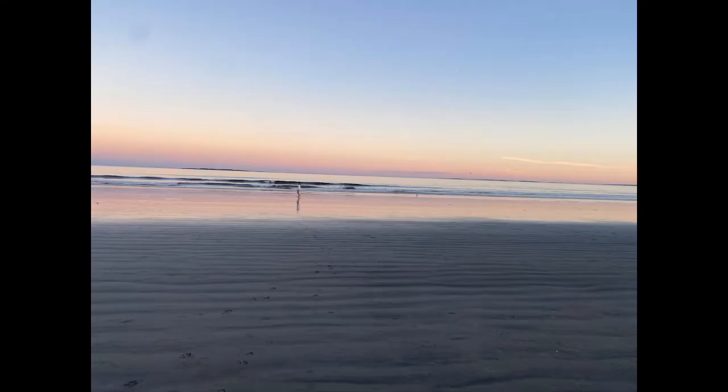I took this picture of Pine Point Beach in Maine in early September. And one of the things that I thought was the most beautiful was the sky and how the sand was wet and it was reflecting the sky.